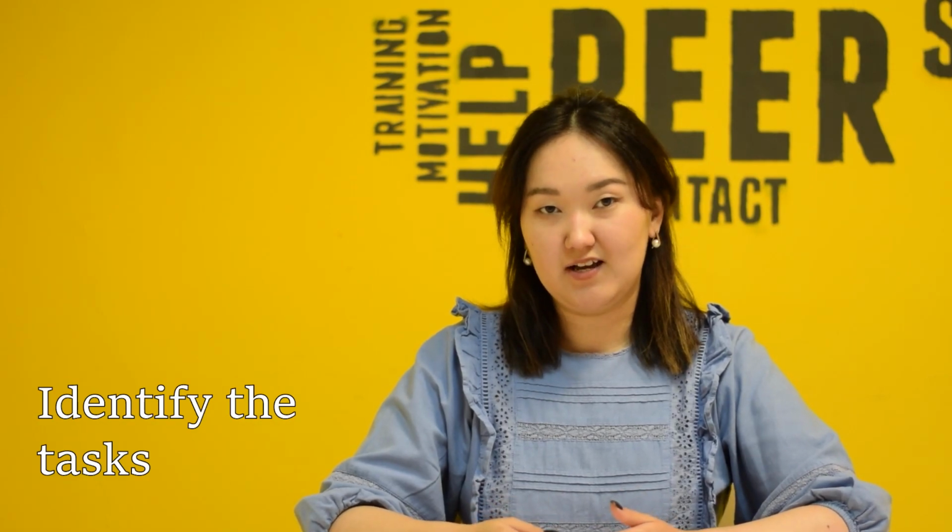How to use the 80-20 rule. The 80-20 rule is aimed to find certain activities in your daily life to reach success. We perform a lot of tasks every day, however, not all of them lead us to good results. The aim of this rule is to find certain activities that will be most effective and therefore will make you more productive. First step is to identify the tasks.